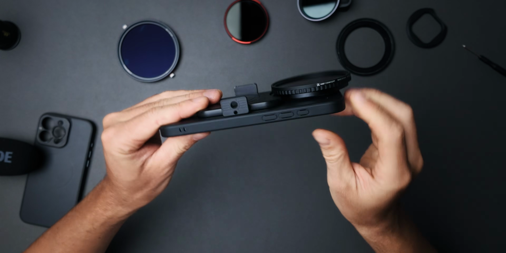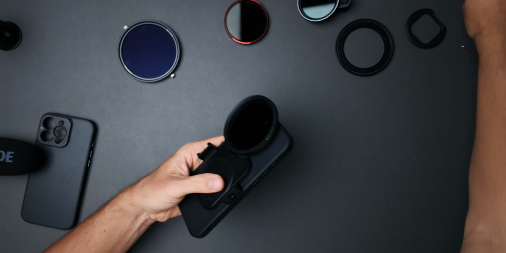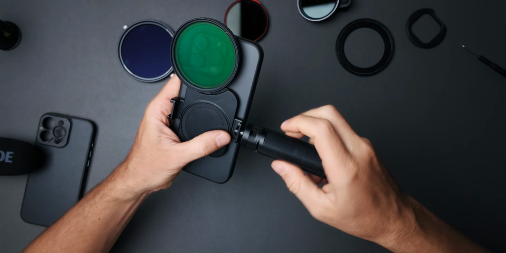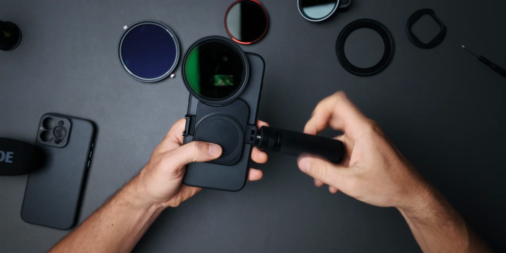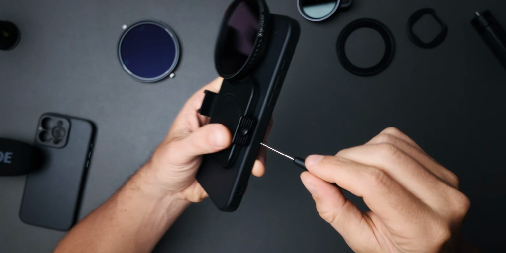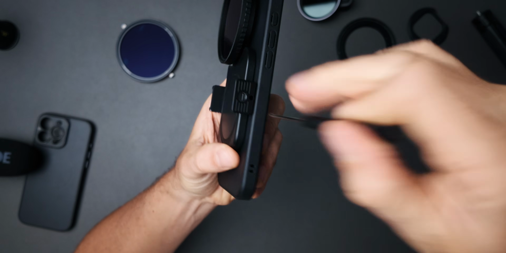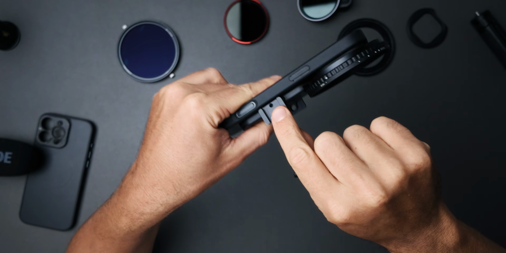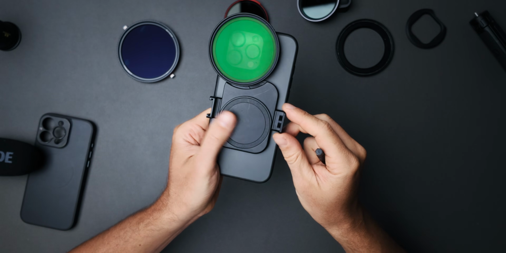At the bottom here, you also have a 1/4" thread, so you can take a mini vlog tripod and easily attach it and now have a handle. But if you want to go full minimalist, you can remove this, take the included screwdriver and just unscrew these things in here. There's a little screw in here and also in here, and you can remove both of these completely and just have it as a filter mount for your iPhone.